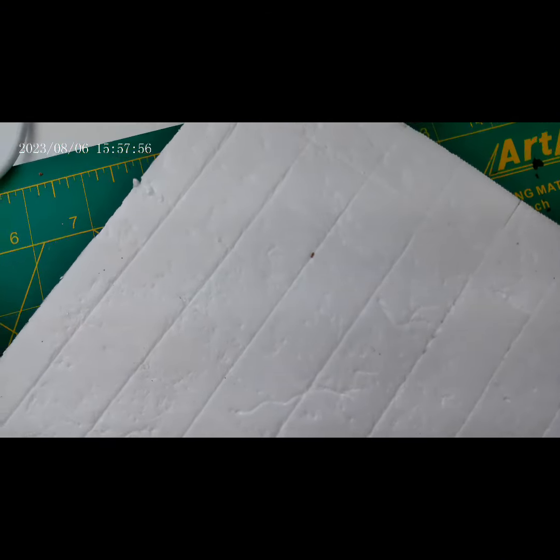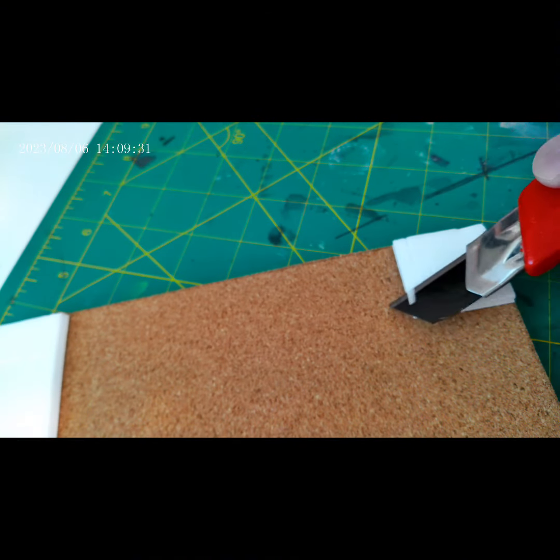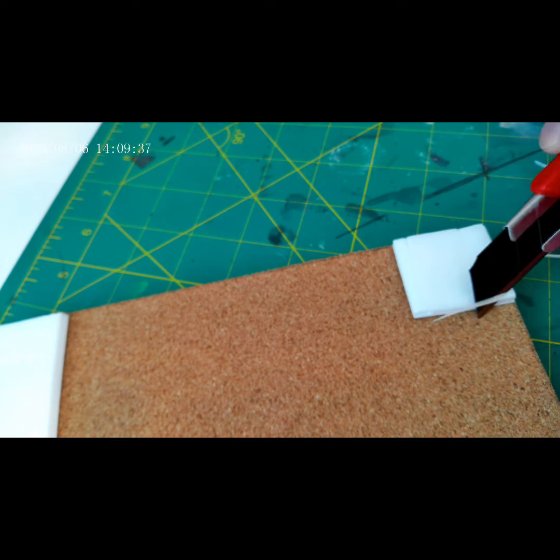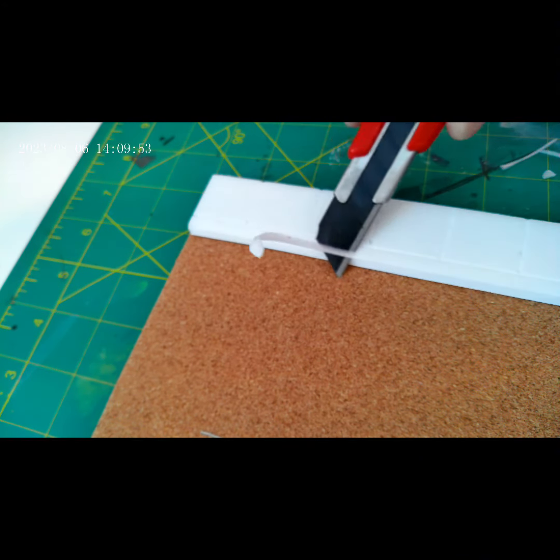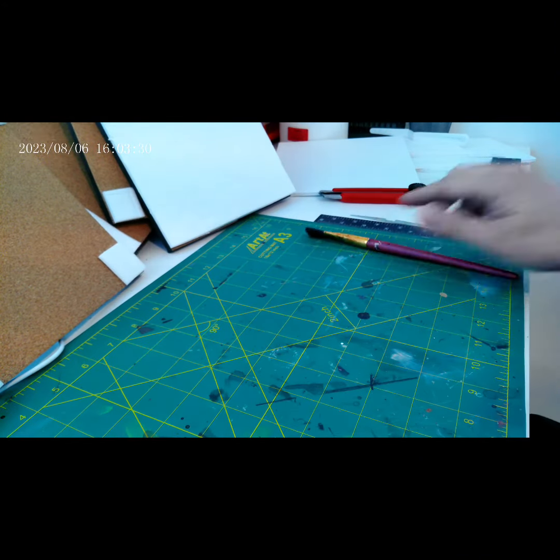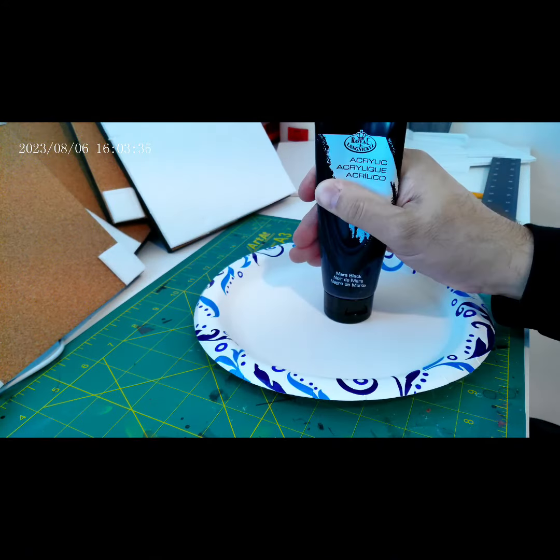Before we move on to the painting, we'll go ahead and cut out the corners of all the sidewalks, just to make it a little bit more curvy. Finally, onto the painting. We'll start with the streets.